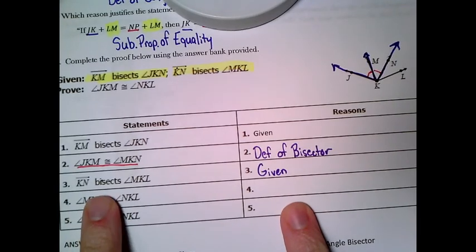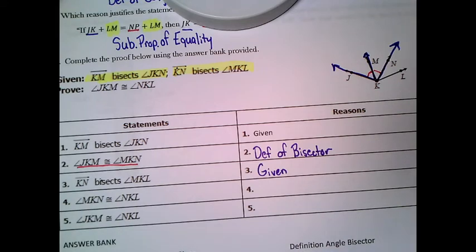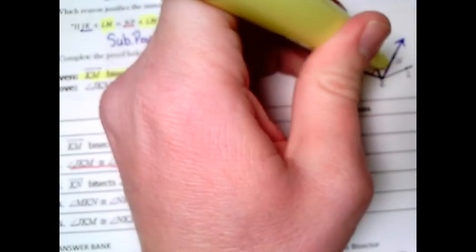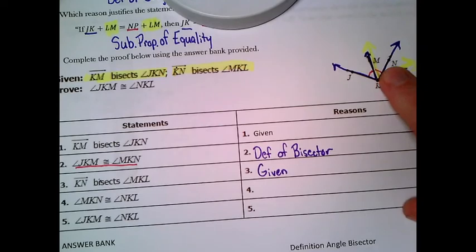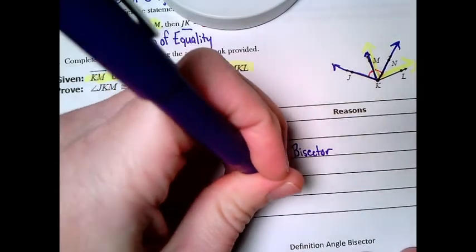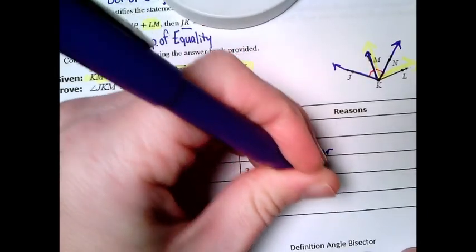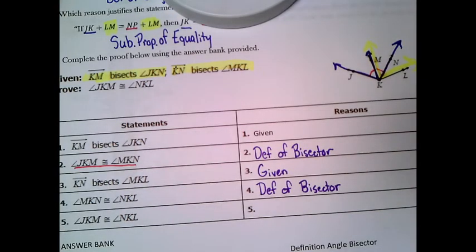Three was given. 4, if I see bisect, that means this one's going to be definition of a bisector. I can show you that again real quick. I've got this angle right here. It's been cut in half by this line, which creates these 2 equal angles, which is right here. So I know that that is the definition of a bisector. And then the last one. This one could be tricky. Some of you guys may think substitution. Some of you may think that is transitive. Let's check it out.